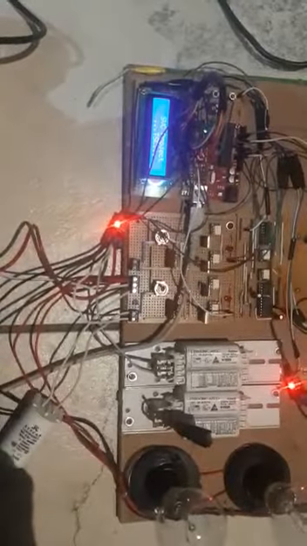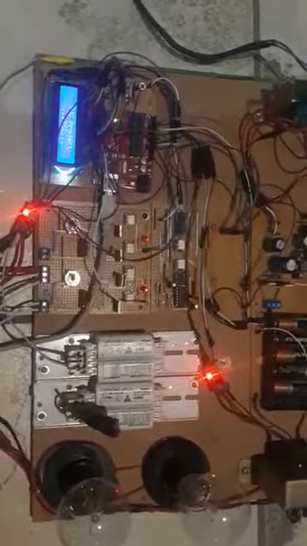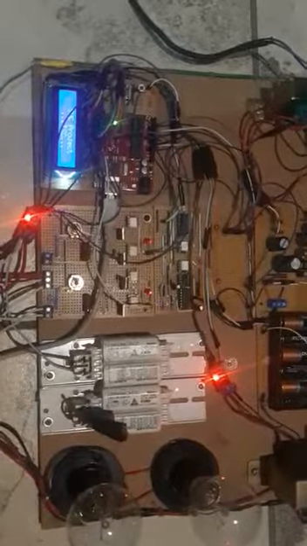So the whole thing is based on FACTS devices, which there's a lot, but on my project I decided to focus on thyristor switched capacitors. The whole objective is to try and minimize the amount of current drawn from the network.